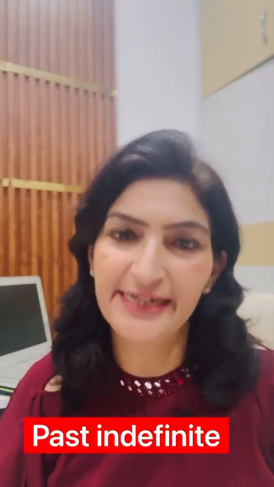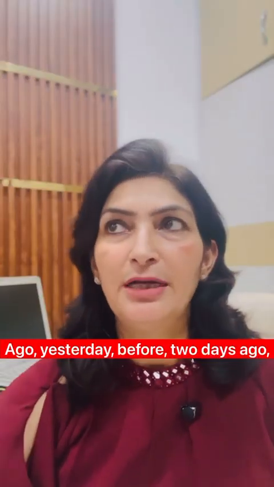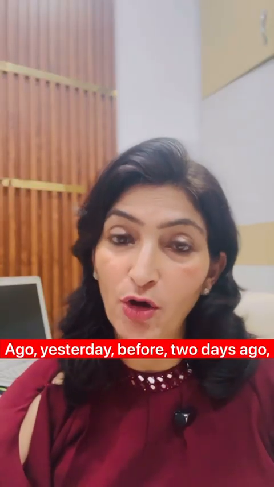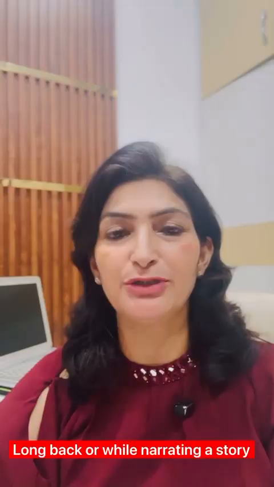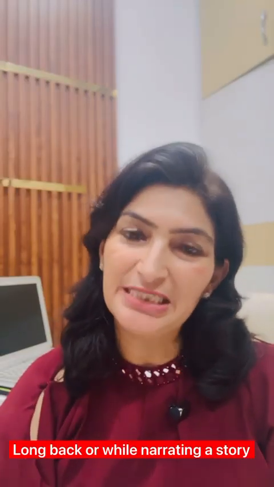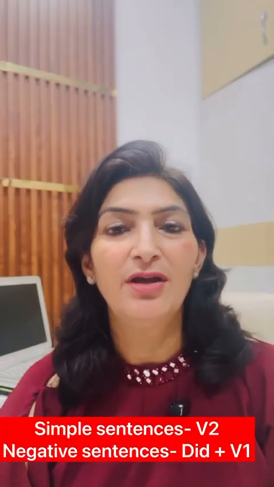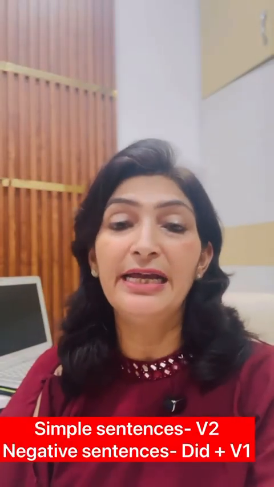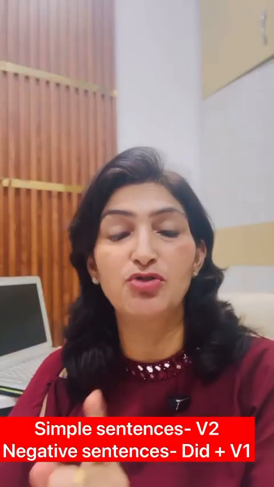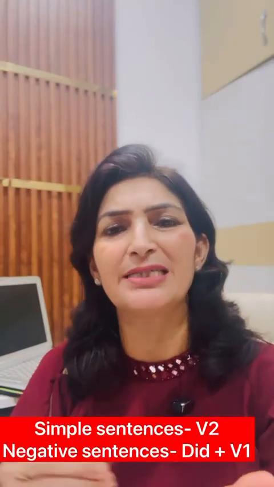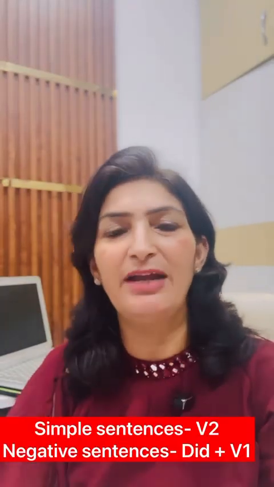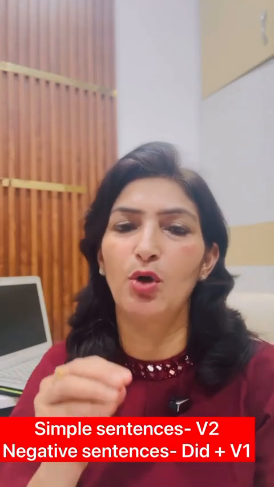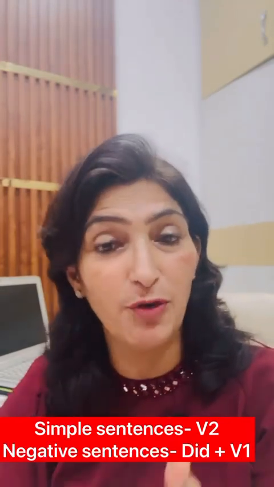Next tense is simple past or past indefinite. Words like ago, yesterday, before, 2 days ago, long back, or while narrating a story, we most of the times use simple past tense. In simple sentences, we use the second form, whereas in negative sentences, we use did plus first form. Here, in this did plus first form, most of the times students write did plus second form. So please keep in mind that in negative sentences, it is always did plus first form.